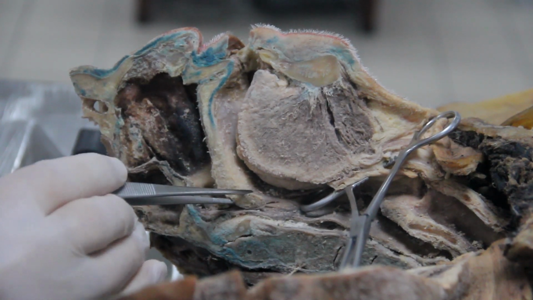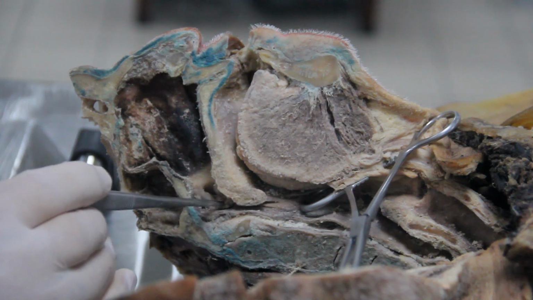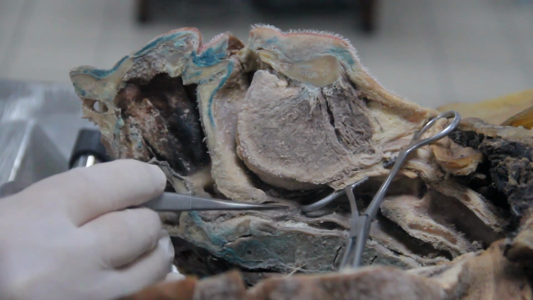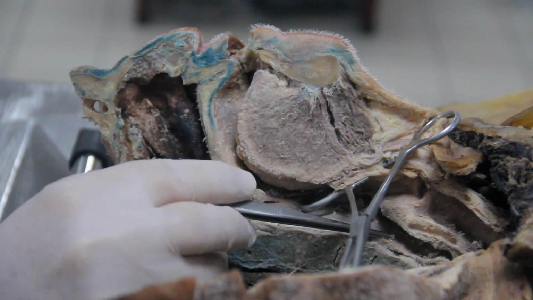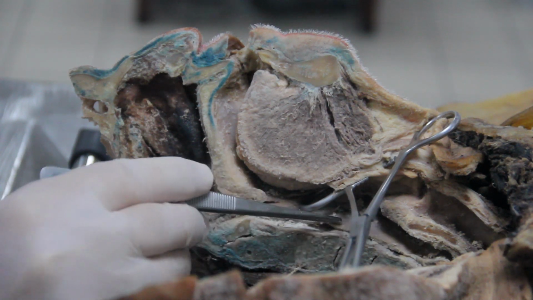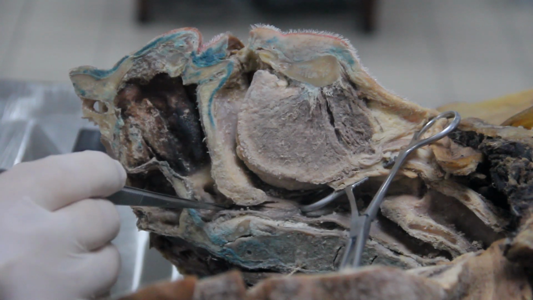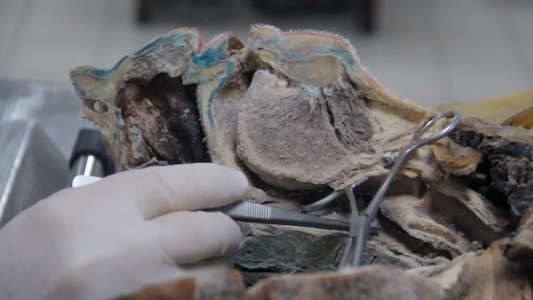This is the uvula. So this area is the nasopharynx, and the nasopharynx opens into the oropharynx, and the oropharynx goes down and opens into the laryngopharynx. So what we call the throat, the back part of the neck, is the pharynx: nasopharynx, oropharynx, laryngopharynx.